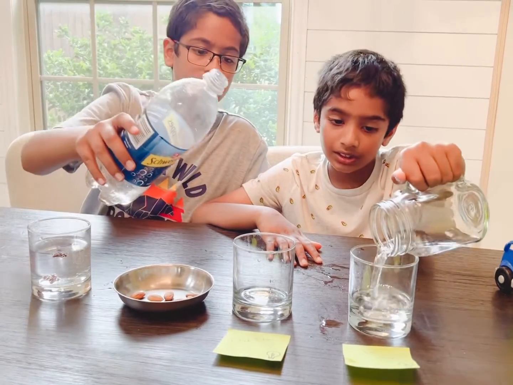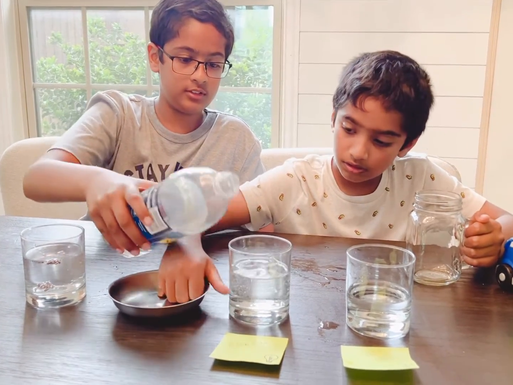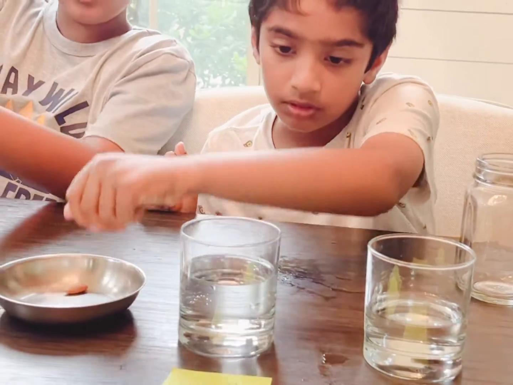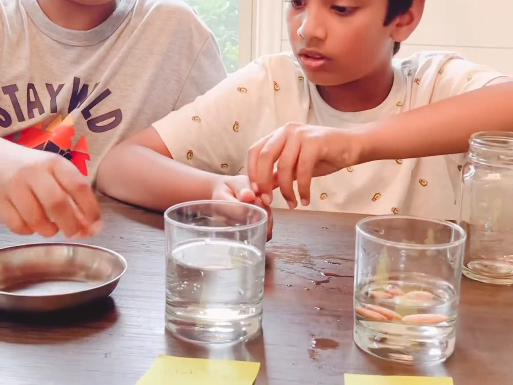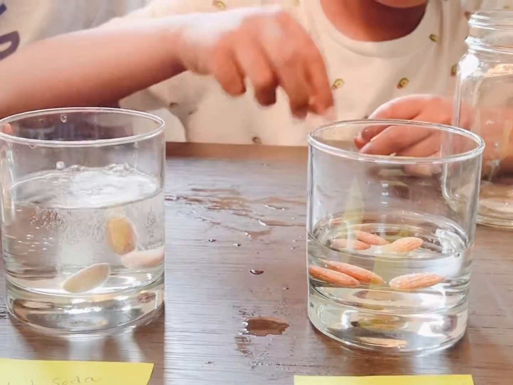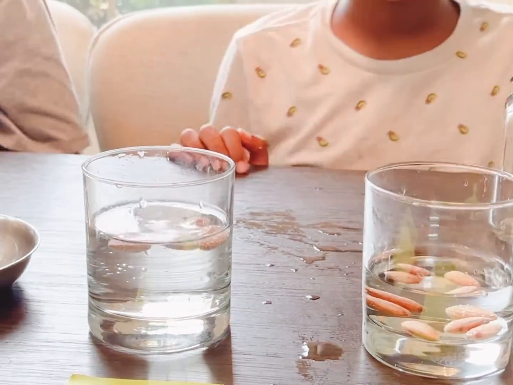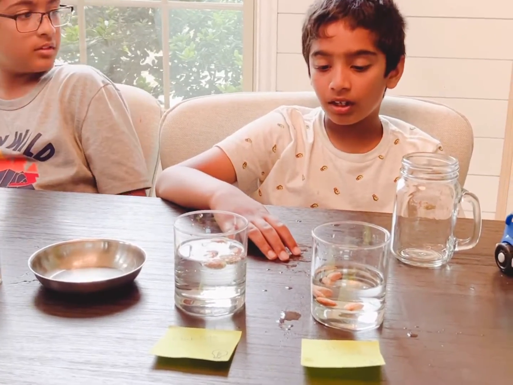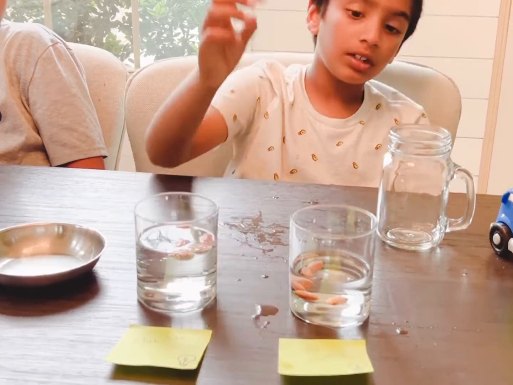Pouring normal water in this glass. And I'm pouring the sparkled water in this glass. So we're going to be using almonds, and we're going to see how they work. So in normal water, we poured 3, and all of them sank to the bottom. However, if you pour them in the sparkled water, they seem to float up. So yeah. In carbonated water, they're all coming up, but in regular water, they're just sinking down.